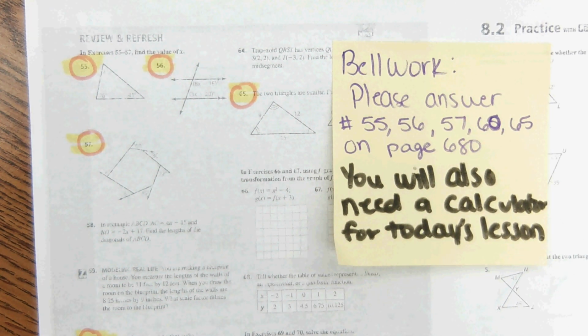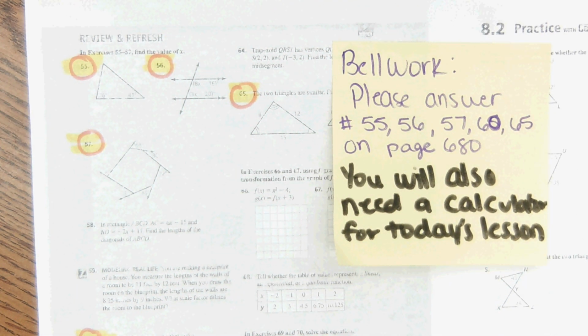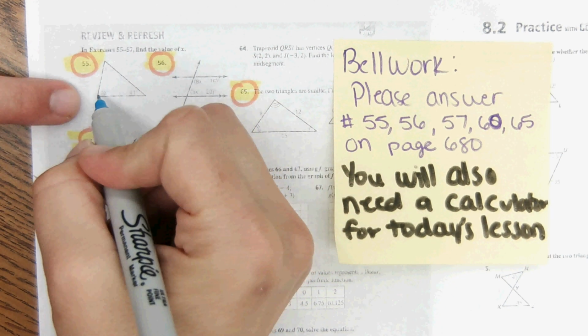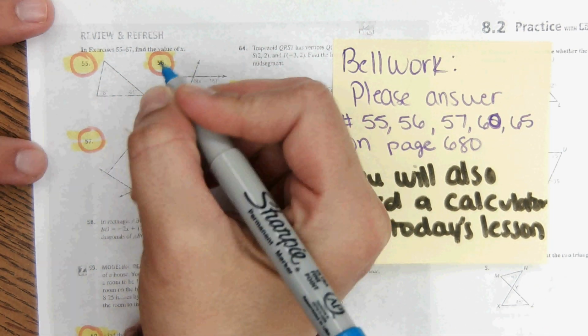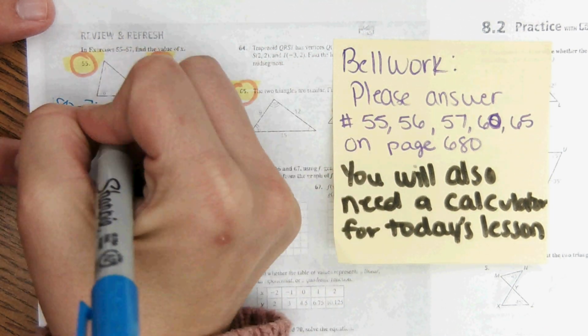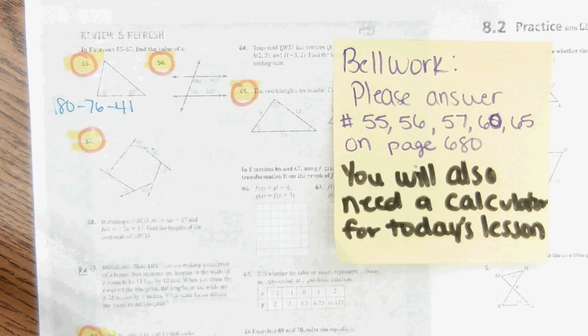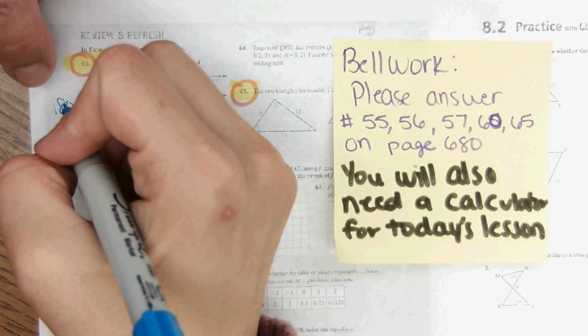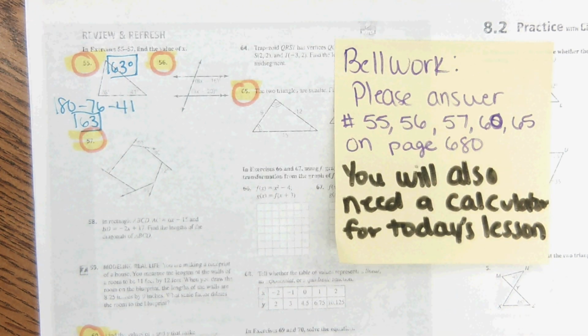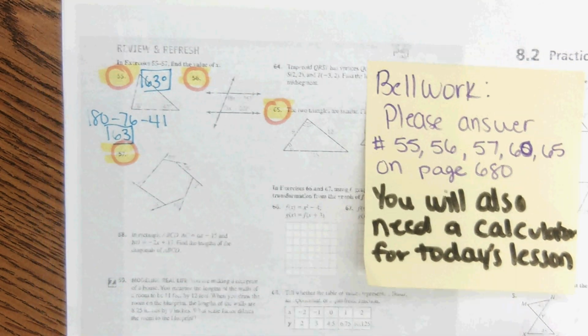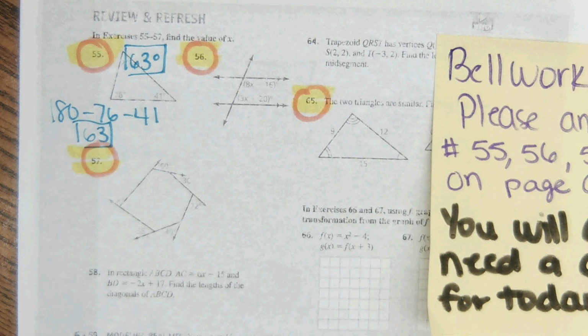Okay, so starting with 55, this is actually a skill that we're going to use in today's lesson. A pretty simple problem. It's showing a triangle and it shows two angles of the triangle and you have to figure out the third angle. For a triangle, all the angles add up to 180. So you just do 180 minus 76 minus 41. You could put it into a calculator in like one step and then you get 63. So your answer here is 63 degrees for that angle.